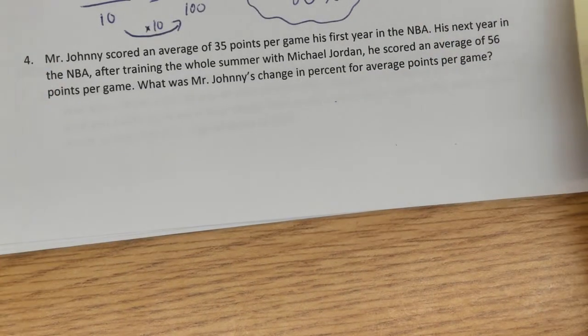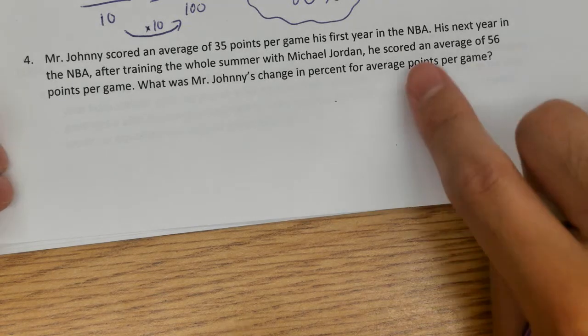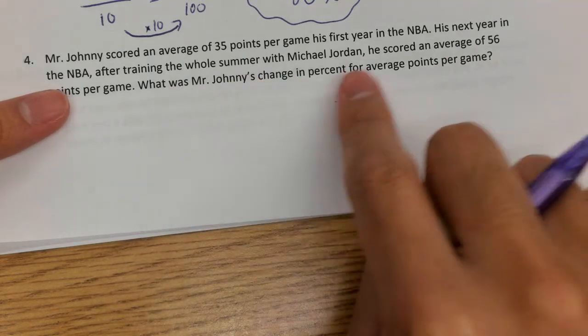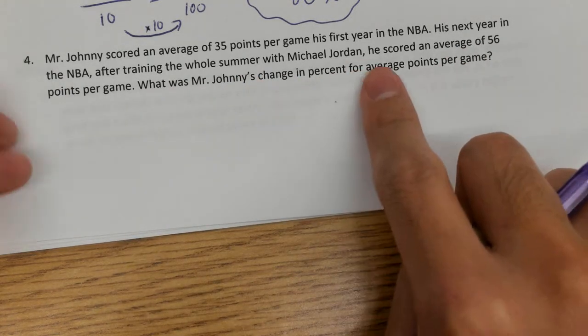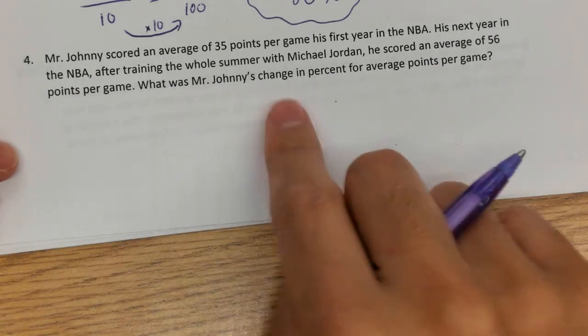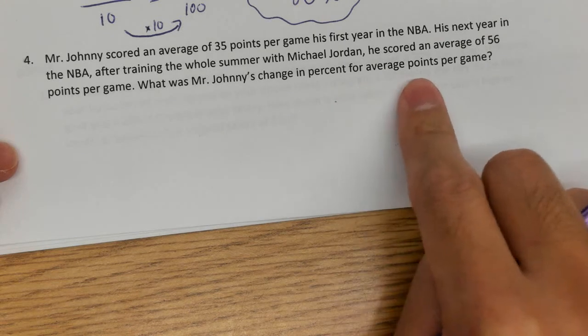Number 4. Mr. Johnny scored an average of 35 points per game his first year in the NBA. His next year in the NBA, after training the whole summer with Michael Jordan, a close friend of mine, he scored an average of 56 points per game. What was Mr. Johnny's change in percent for average points per game?